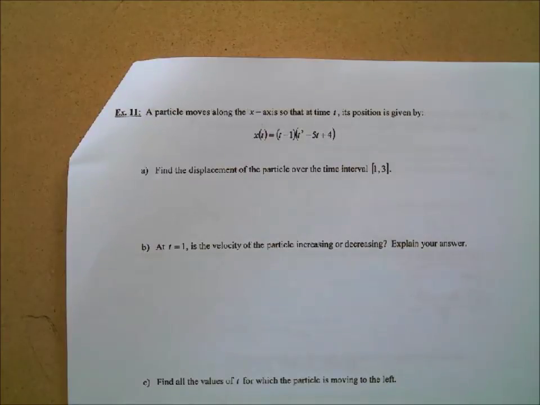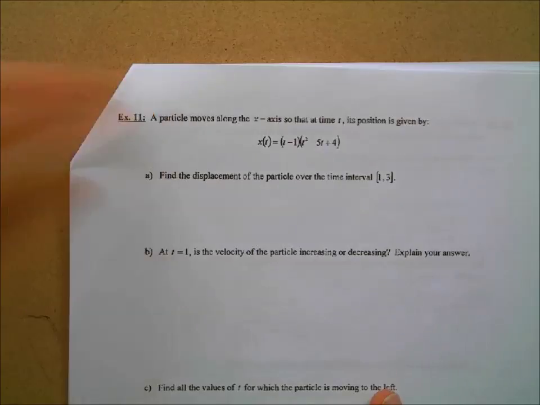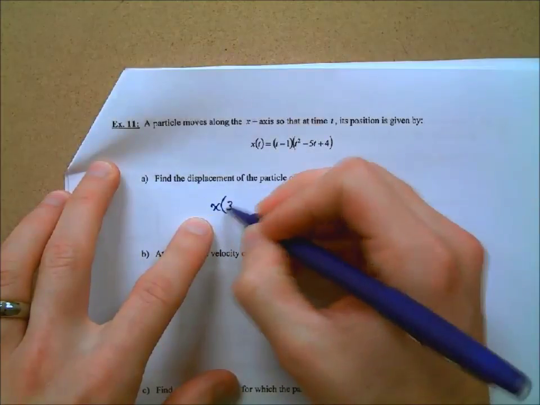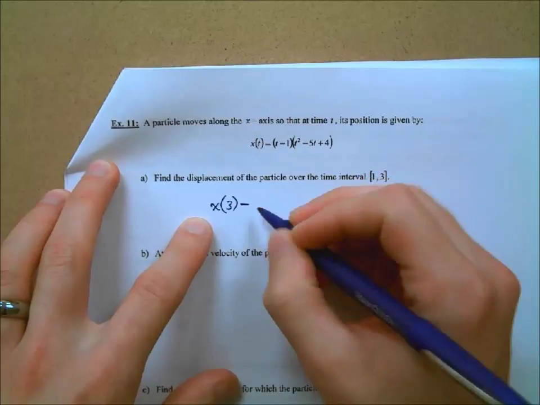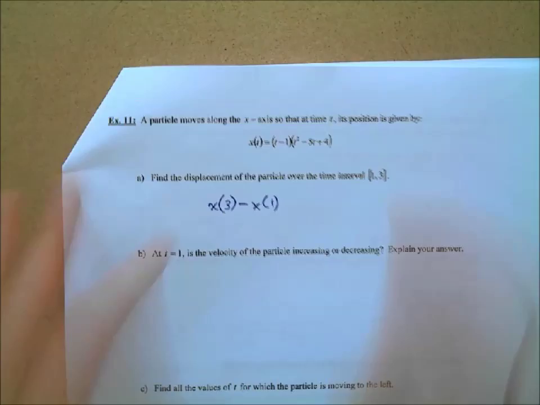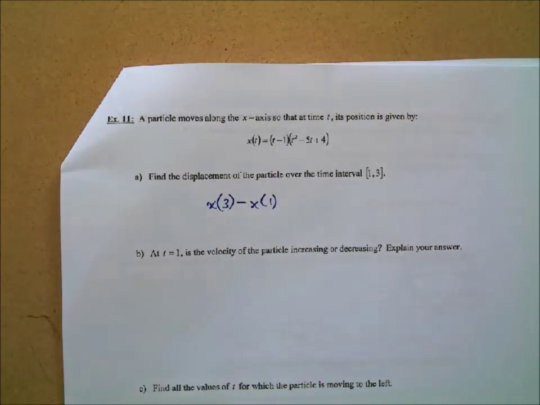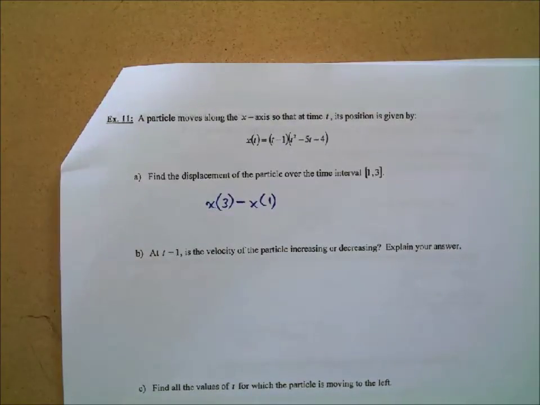So the net displacement is simply taking our final position and subtracting our initial position. The position at 3 minus the position at 1 will get us the net displacement. Starting position and then the distance to that stopping position. That's all there is to it.